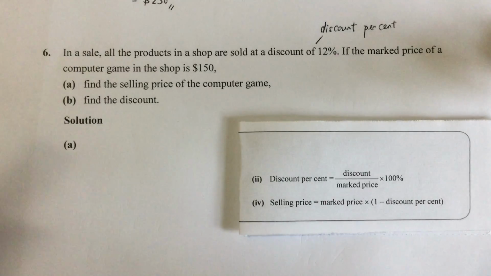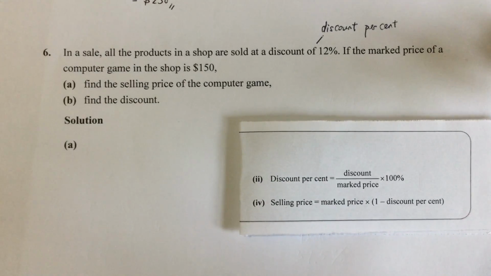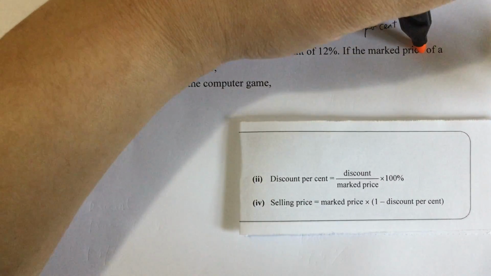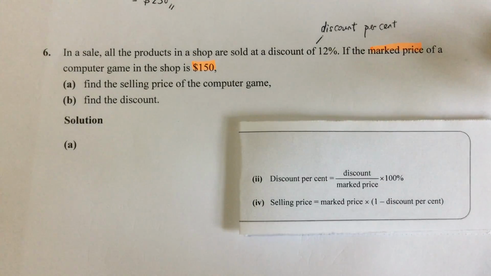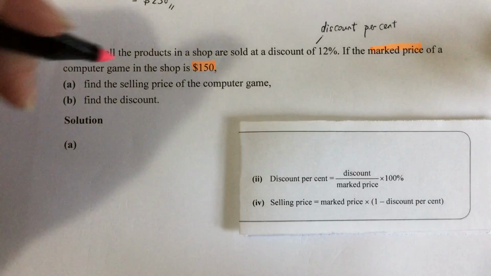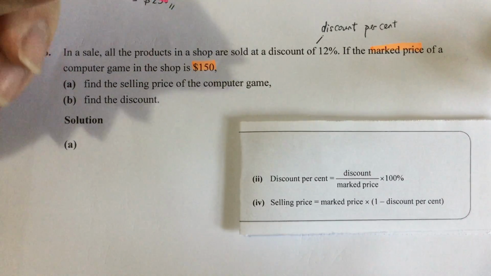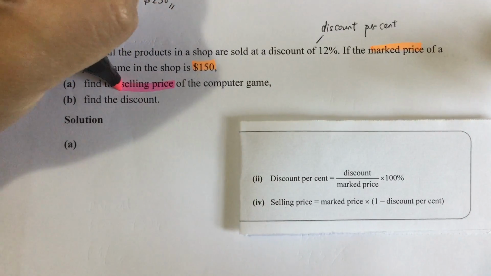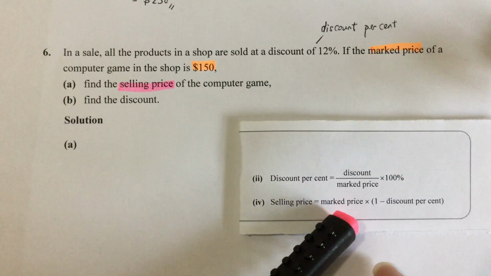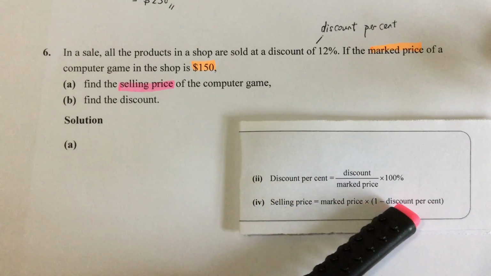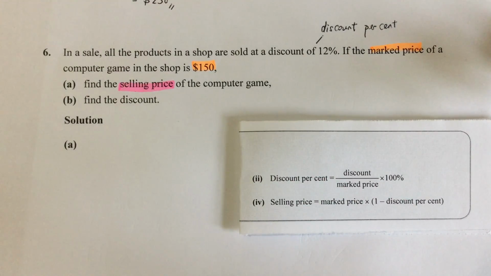And then the mark price is $115. Find the selling price. So you will see once again, this is formula 4. We have the selling price, we have the mark price, and also the discount percent. Okay, so let you do it now. 15 seconds.